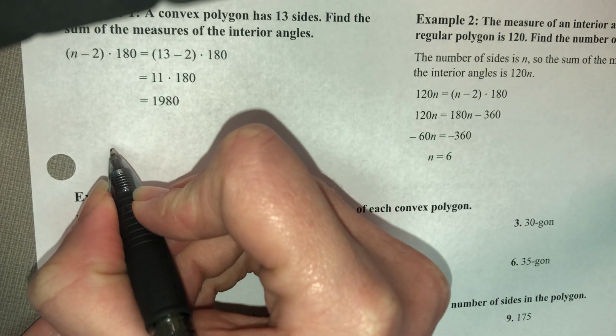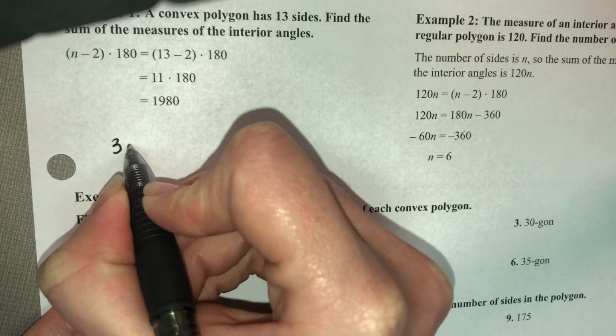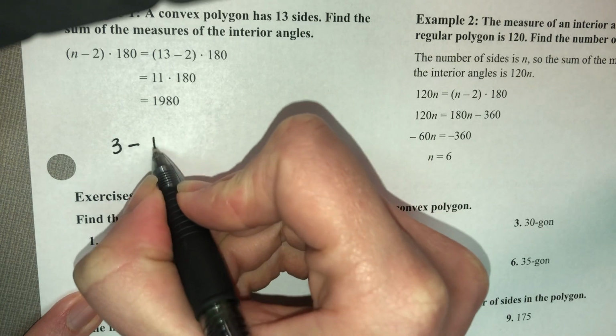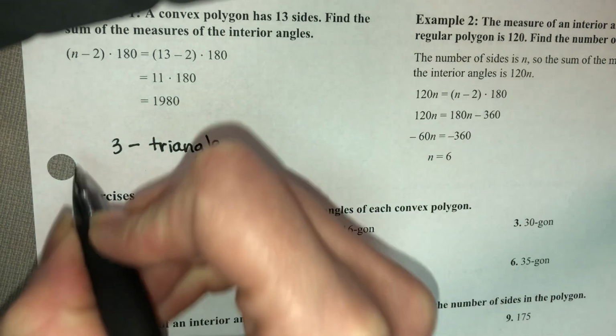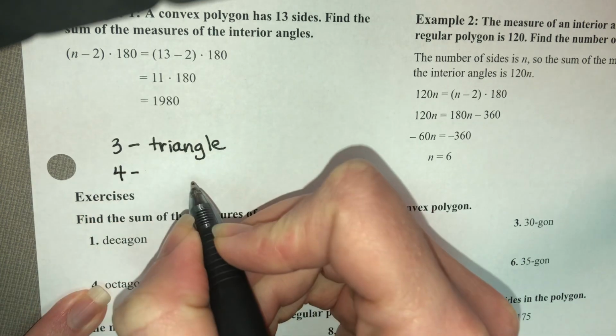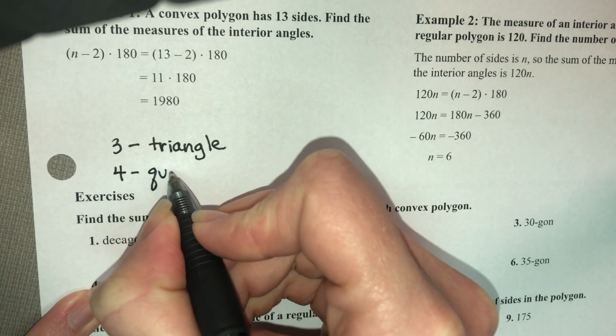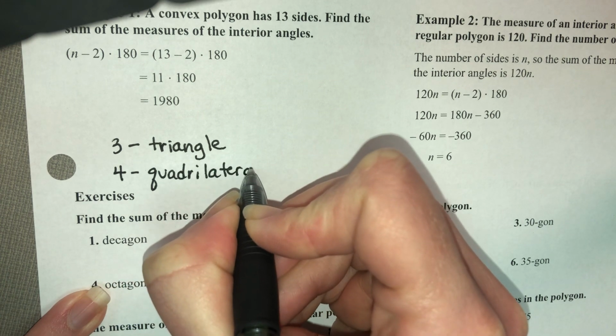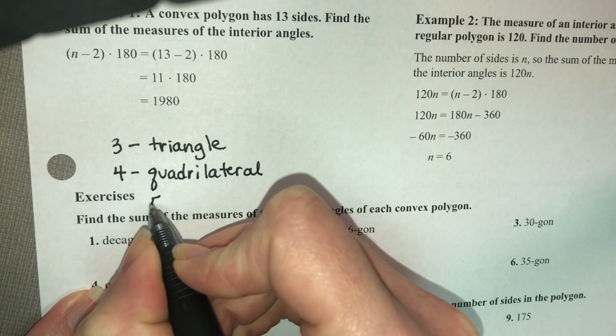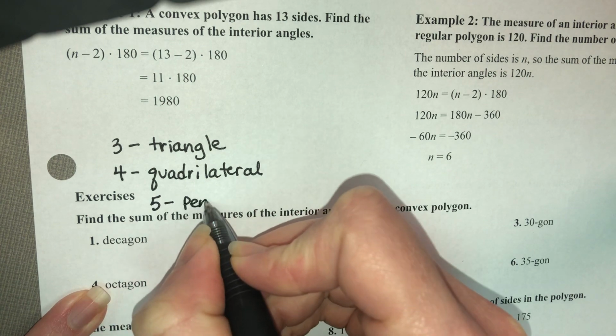The smallest polygon has 3 sides, and a 3-sided polygon, of course, is a triangle. And we've already learned about triangles a lot this year. A 4-sided polygon is called a quadrilateral. A 5-sided polygon is called a pentagon.